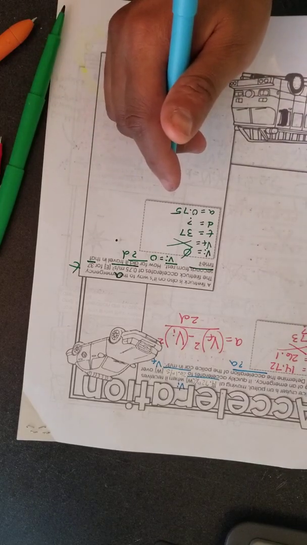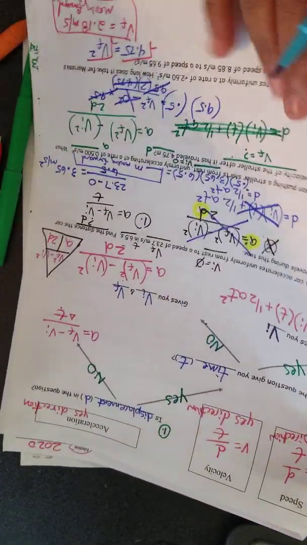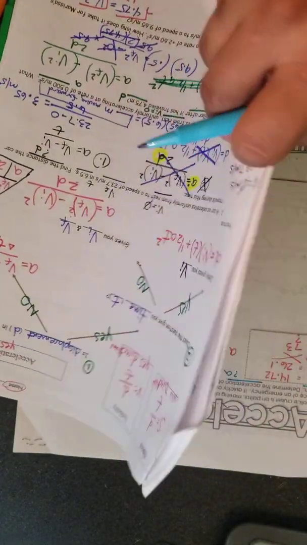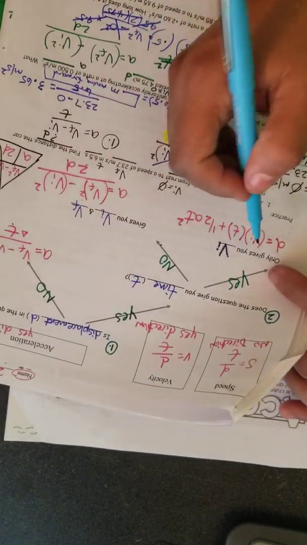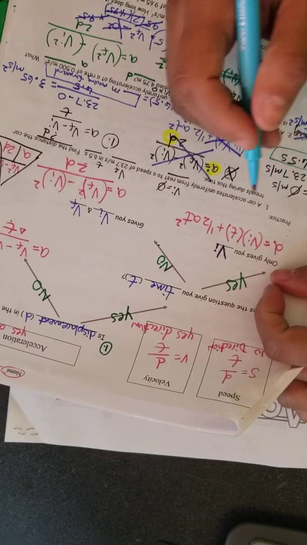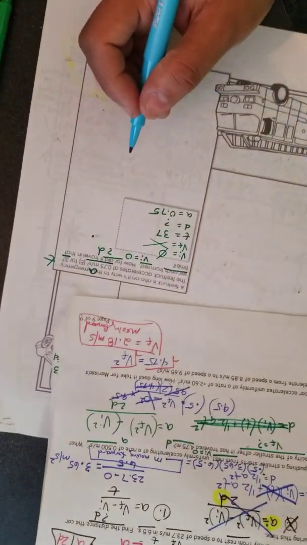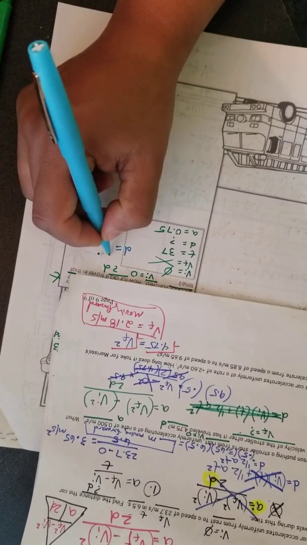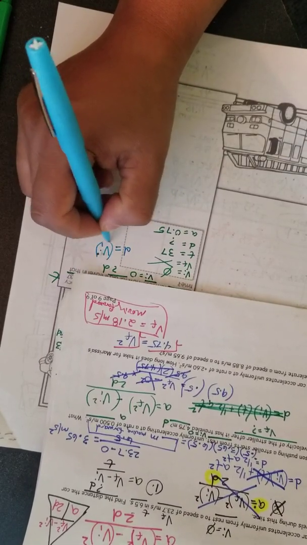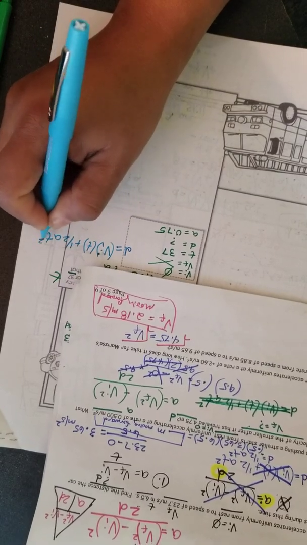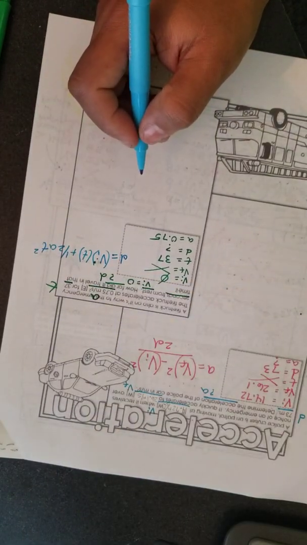Step number 2. Get your handy dandy chart. Was displacement ever used or distance? That's my unknown, so yes. Was T ever discussed? Yes. This is the equation they would like you to use. Do you see how continuously practicing is going to make you get better at this? Here's my equation. D equals VI times T plus 1/2 A T squared. There it is.